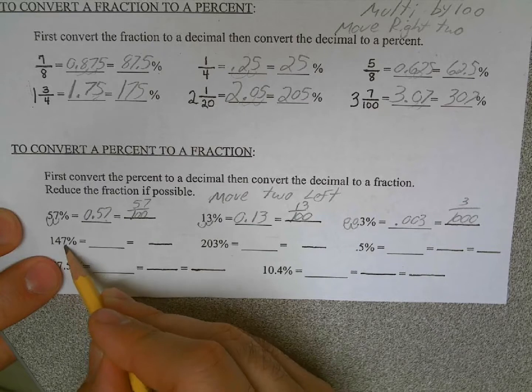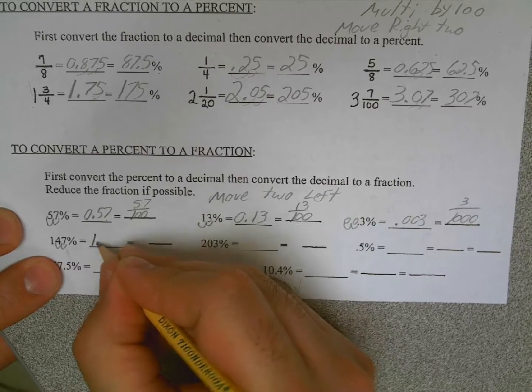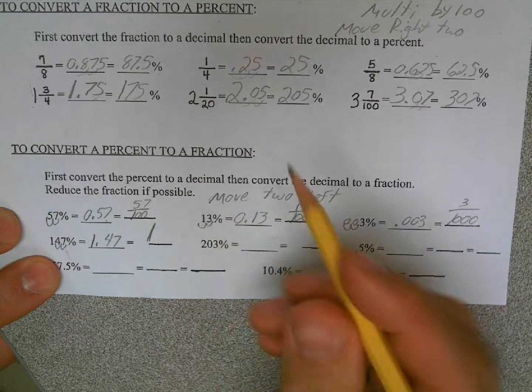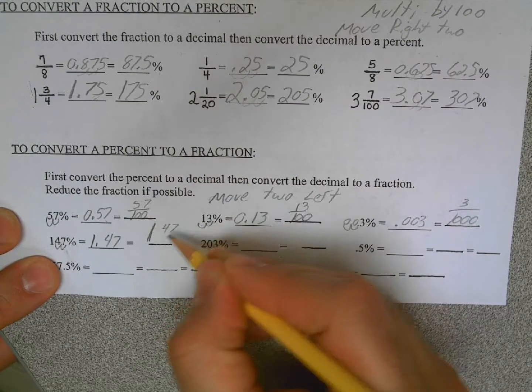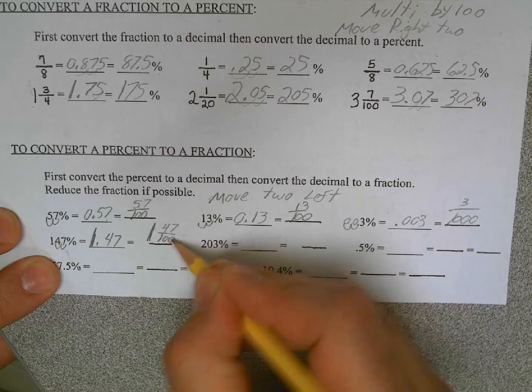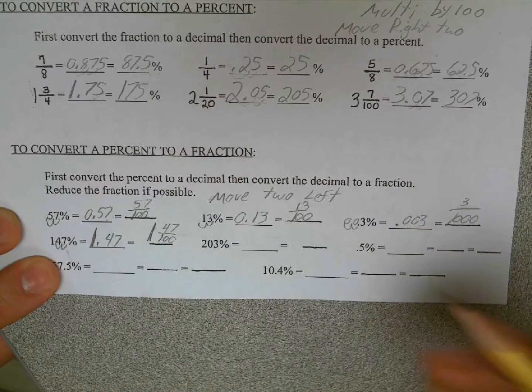We're going to move this 2 to the left. So I got 1.47. So 1 whole and 47. So 1 whole is right here. That's 1 whole, 47 over 100. The 7 is in the hundredths spot.